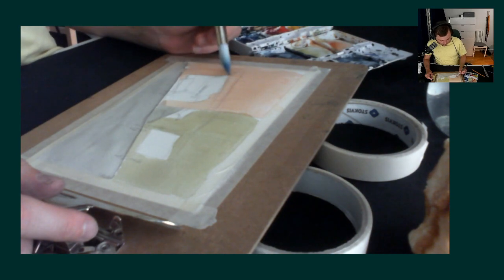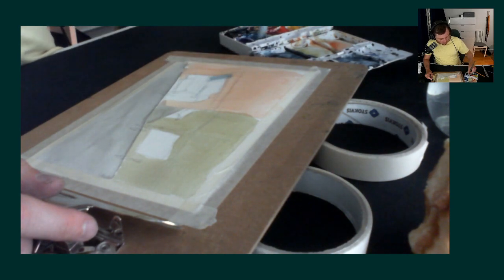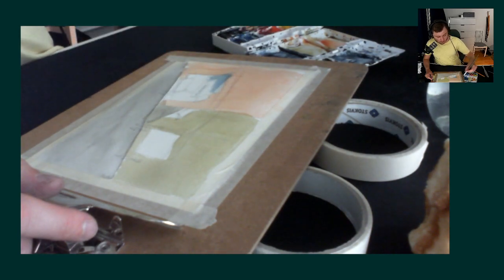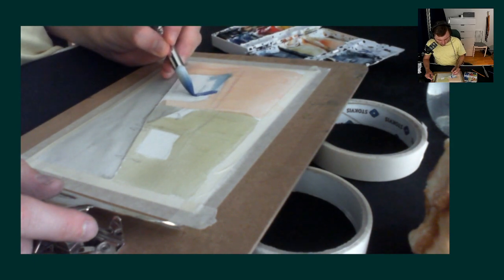That's the classic awning. That's what it's called? I think so. Classic.